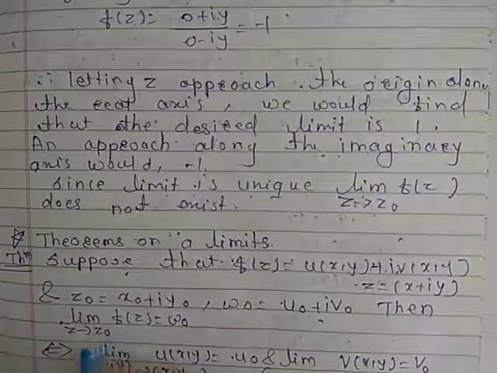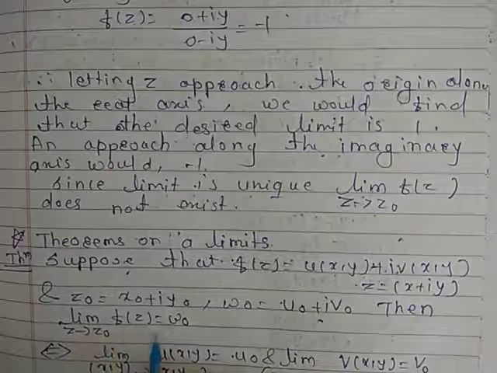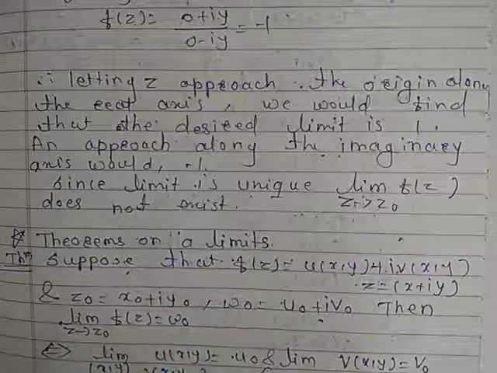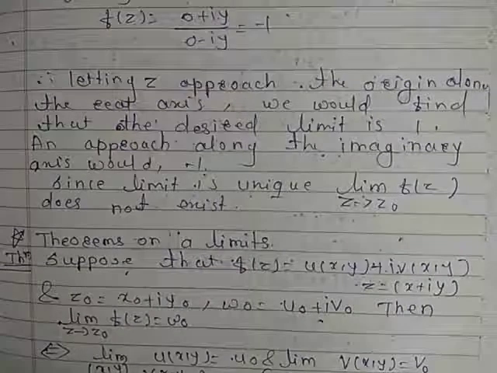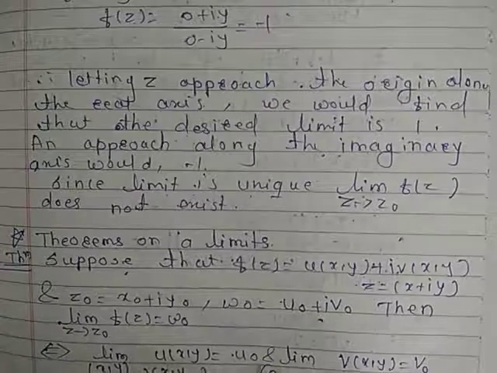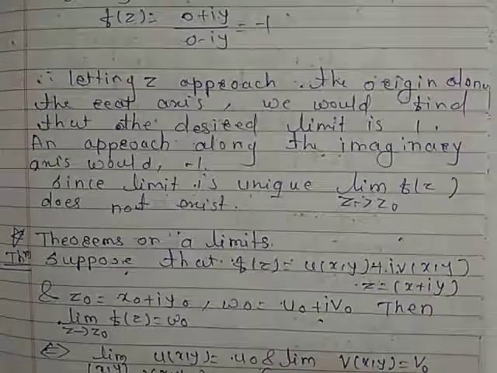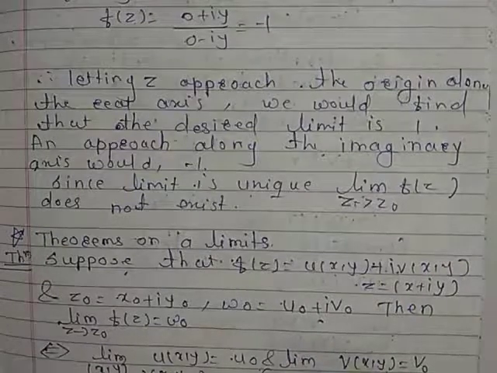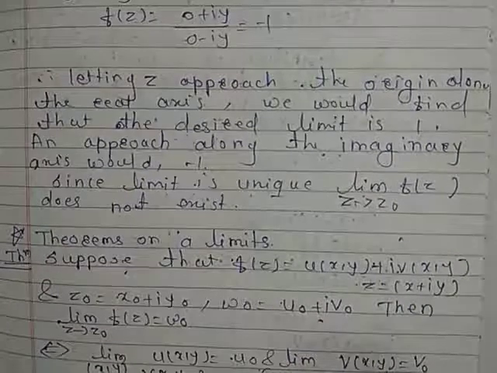Then limit z tends to z0 of f(z) is equal to omega 0 if and only if limit of u(x,y) is equal to u0 and limit of v(x,y) is equal to v0, as the ordered pair (x,y) tends to (x0,y0).